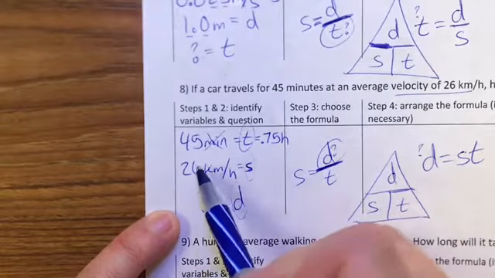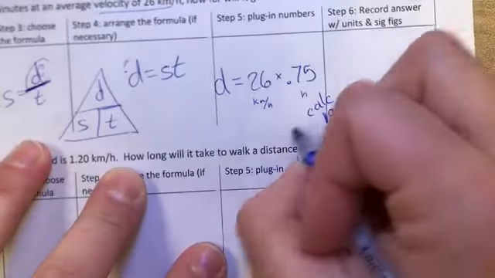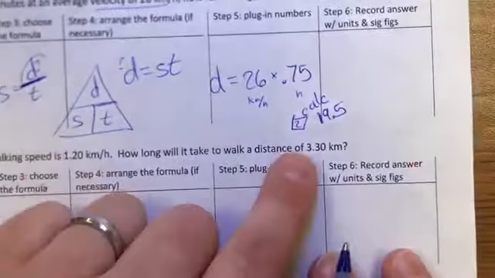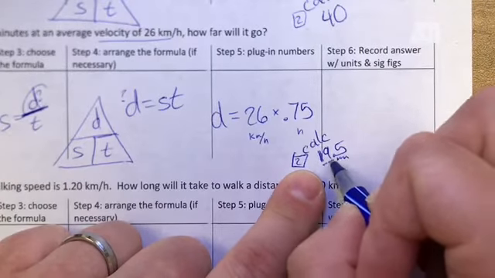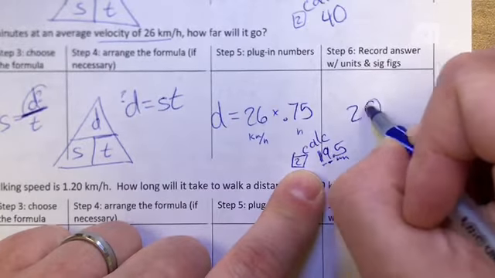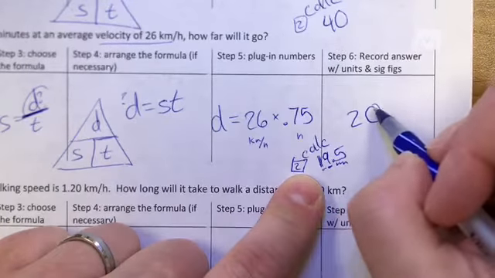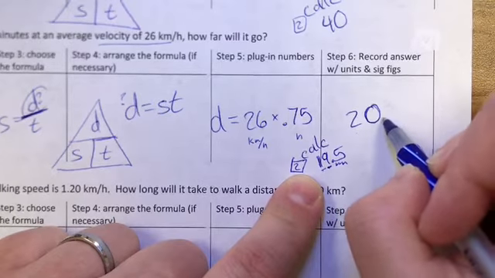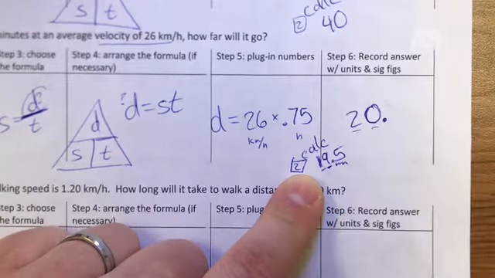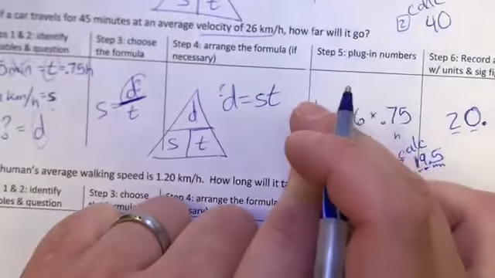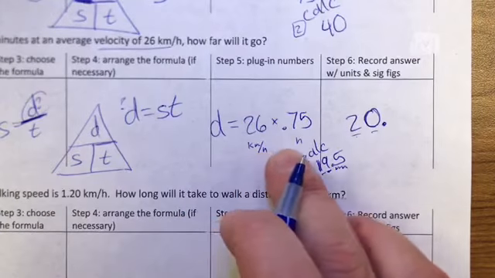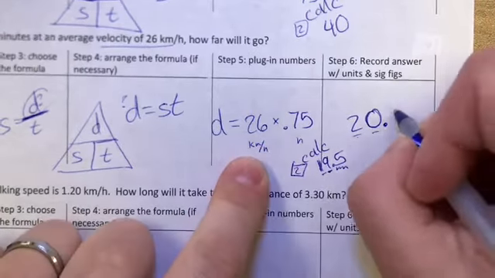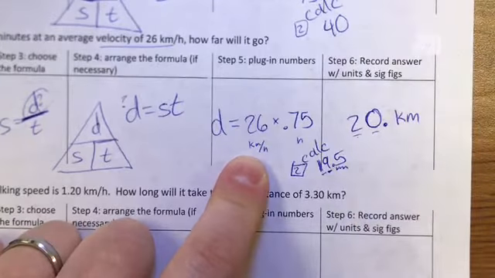Go back to your original numbers, significant figures. We've got 2 sig figs here, we've got 2 sig figs here. So my answer should only have 2 sig figs. Okay, so the 1 and the 9, does the 5 round the 9 up? Yes, it does. It rounds it up to 20. But the number 20 only has 1 significant figure as is drawn here, so you have to put in the decimal point so we can see 2 sig figs. Distance is the question, so units of measure for distance. We're dealing with kilometers per hour, so kilometers is the distance traveled.